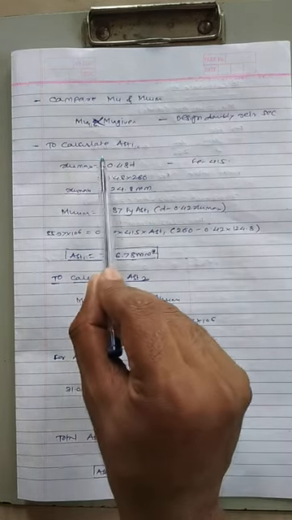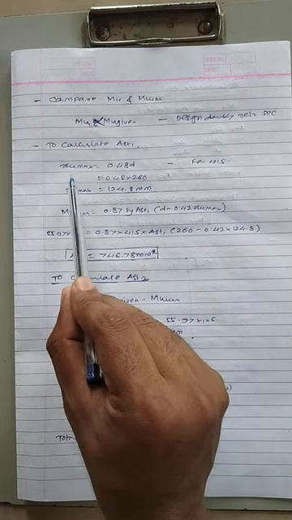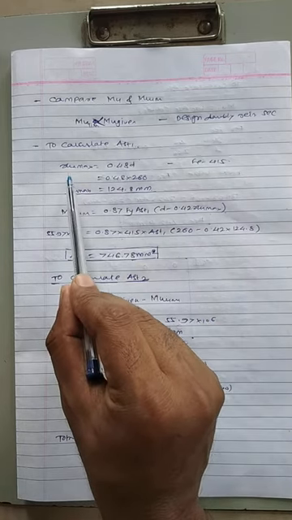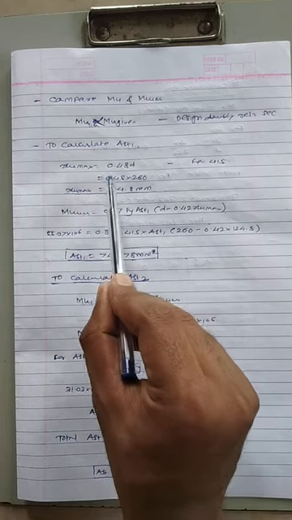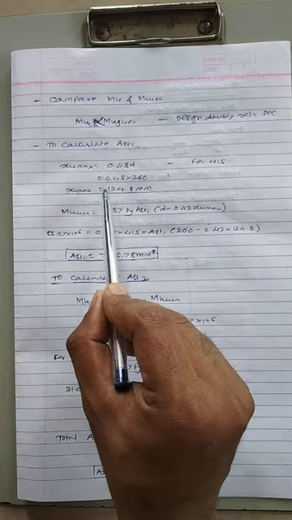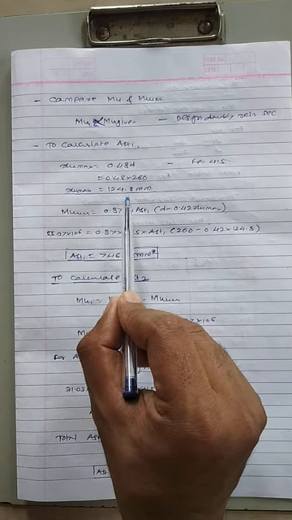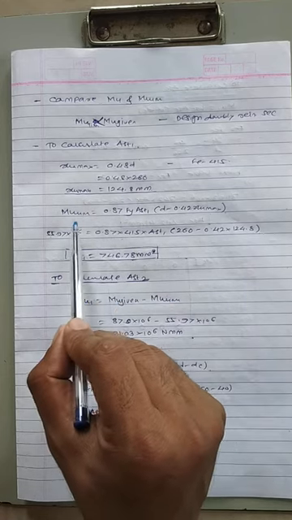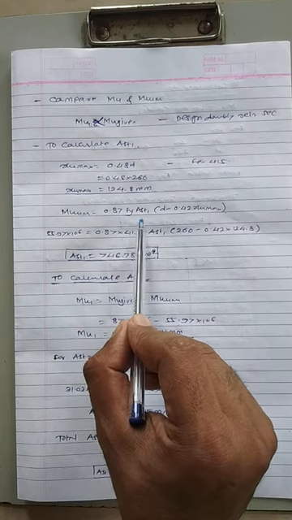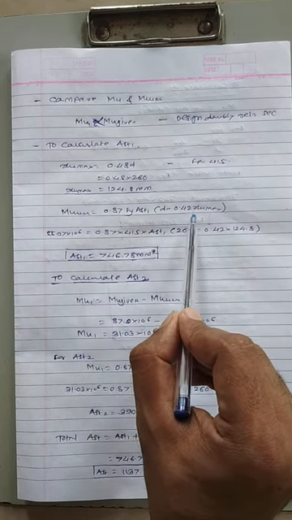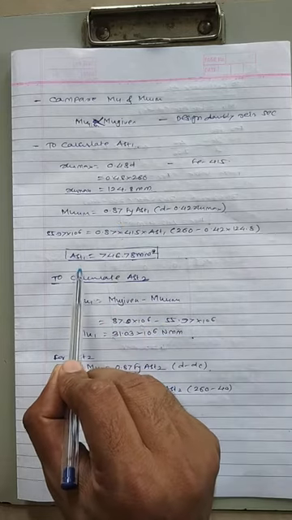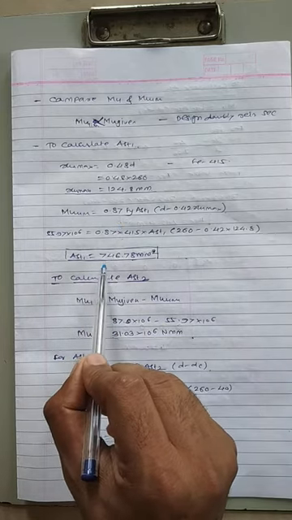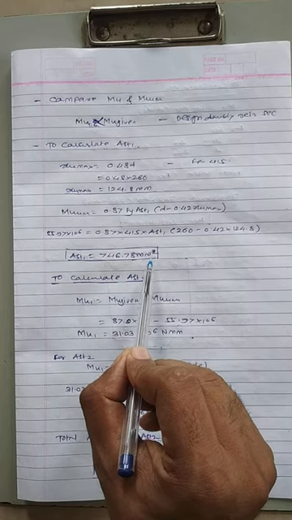So first of all, calculate AST1. For AST1, first we require to calculate XU max. XU max for a balanced section for Fe415 is 0.48 D. So XU max value will be 124.8 mm. So MU limit is equal to 0.87 Fy AST1 in bracket D minus 0.42 XU max. Put in all values and calculate AST1, and that AST1 value will be 746.78 mm square.